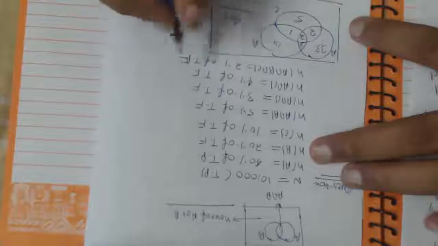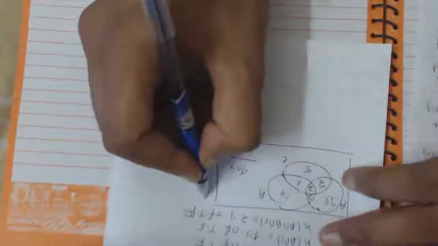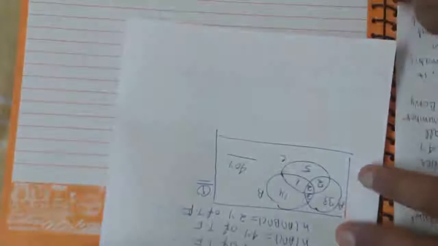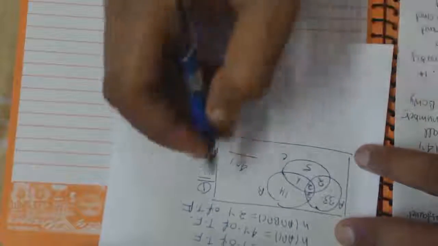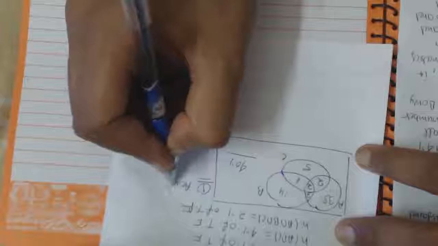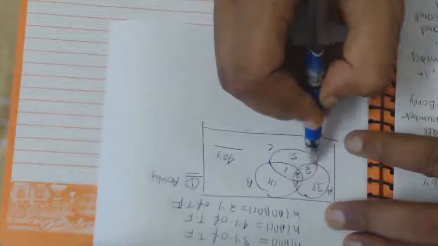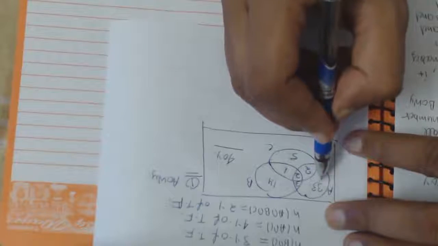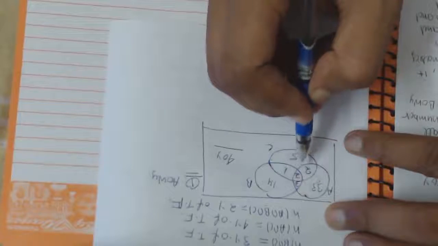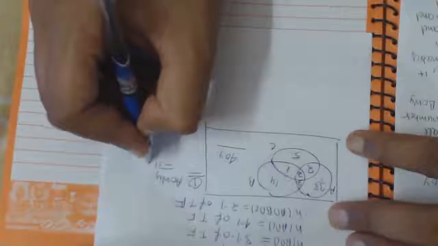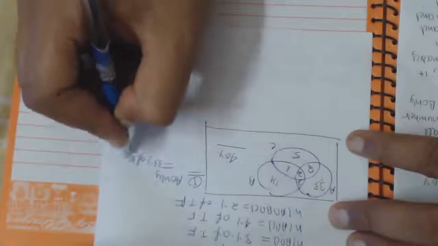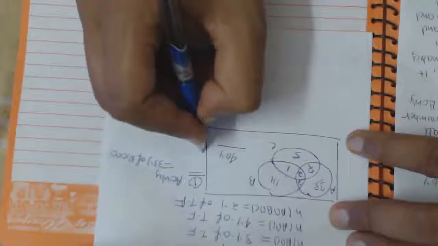So in the given question, they are asking the number of families buying A only. This is A, and this is A only, because this 33 is not common to any of B or C. So A only is 33% of 10,000.